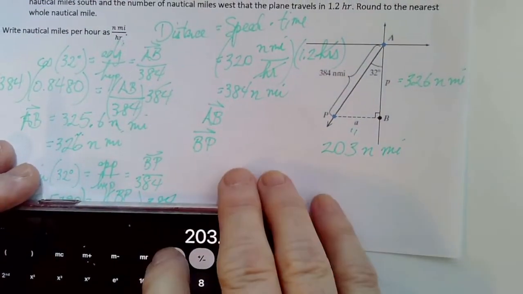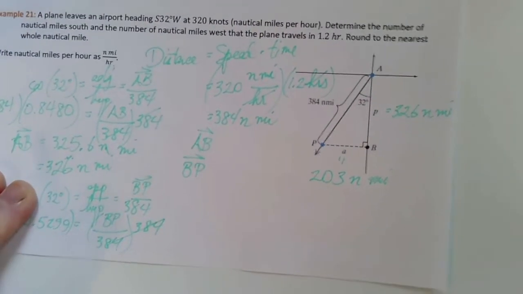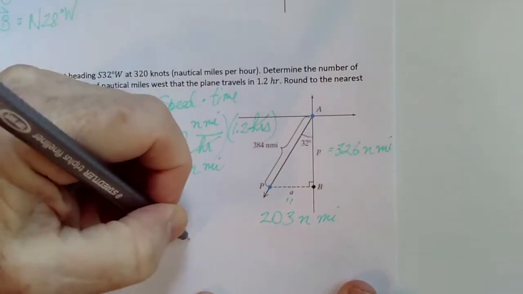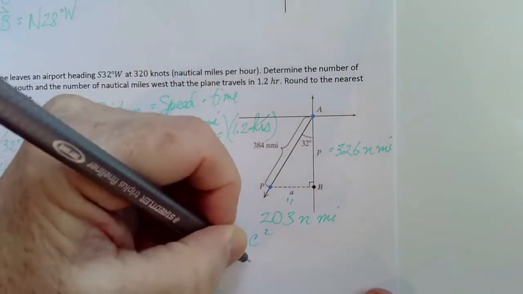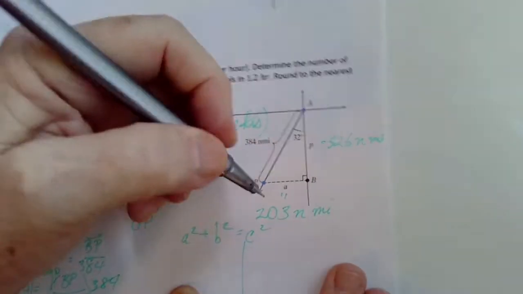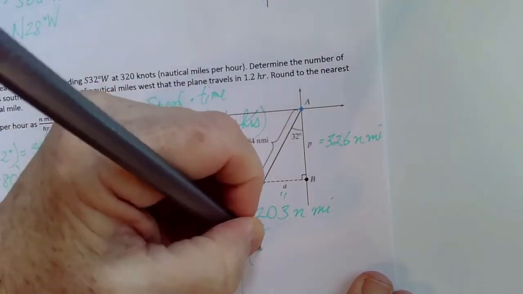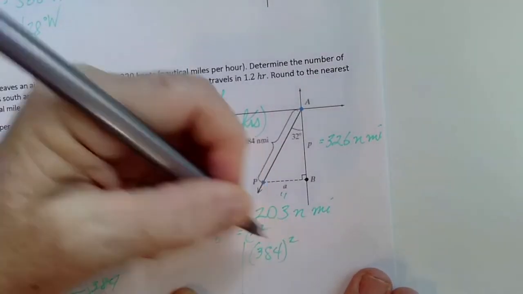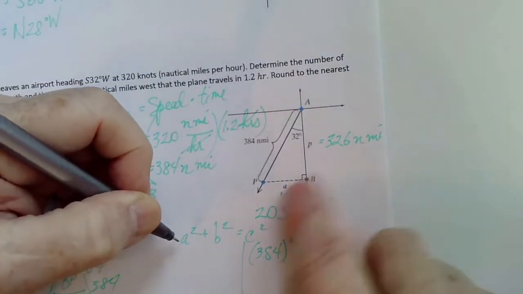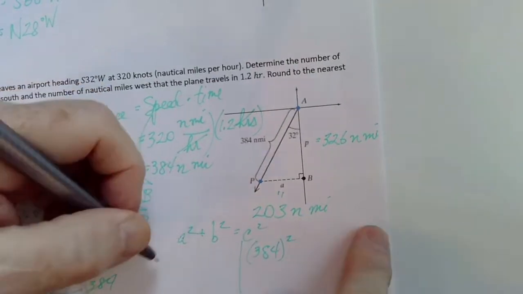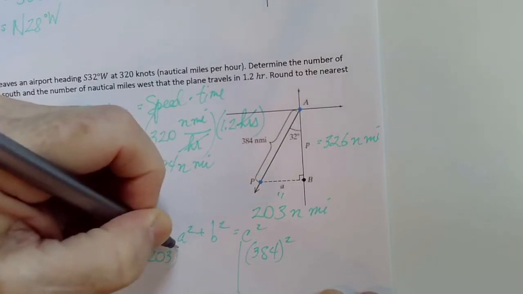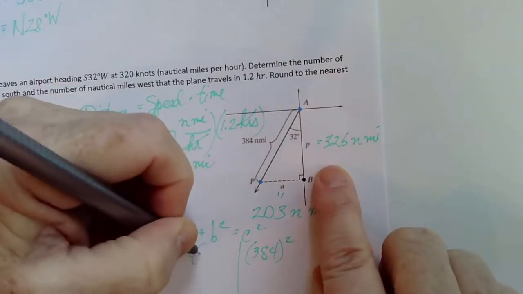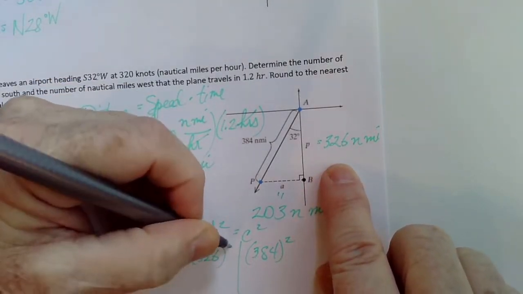And now I just want to check by using the Pythagorean theorem. So I know a squared plus b squared is c squared. And the hypotenuse here is 384. And I'll just use the labeling that was on the problem. We've got 203 squared plus 326 squared.